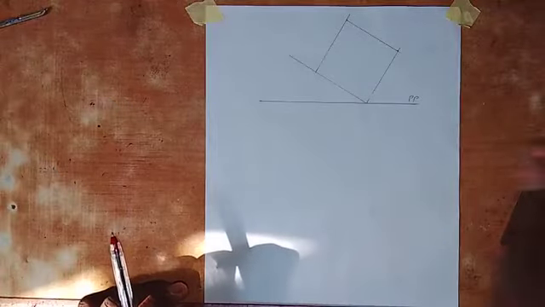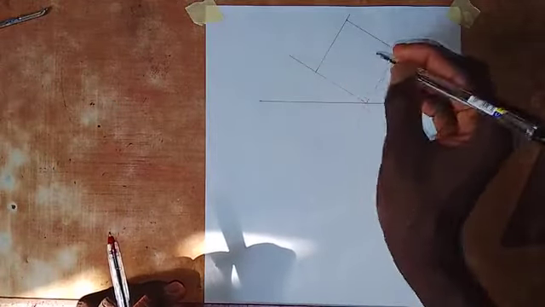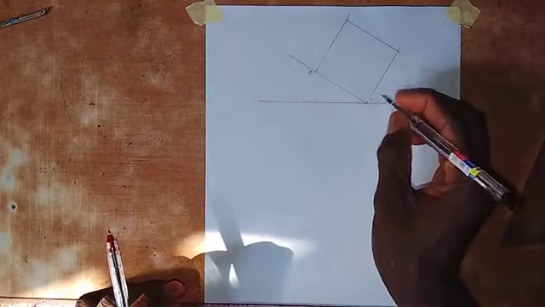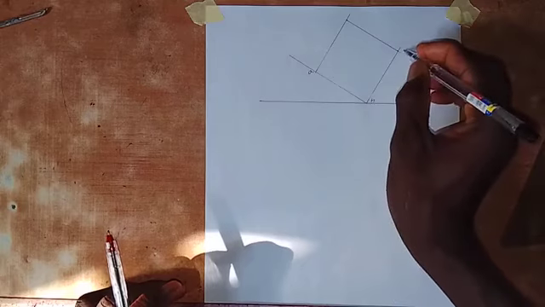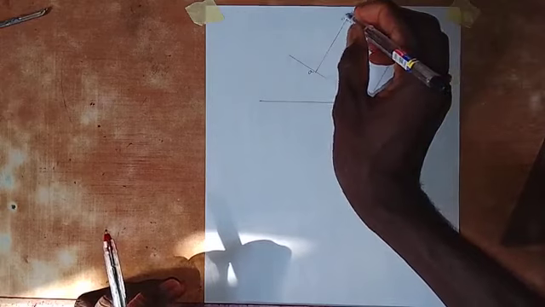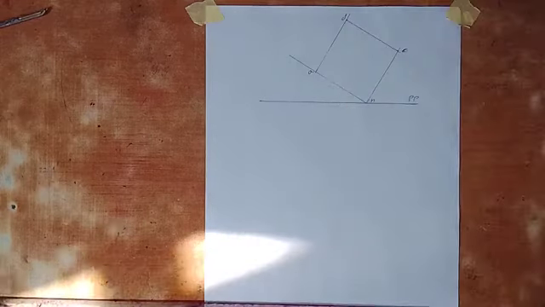So the next thing that I'm going to do is to label the points on the square. So this point is point A and this point is point B. Okay, so this point is point C, and then here we have this point, this is point D. So we have the square in place.